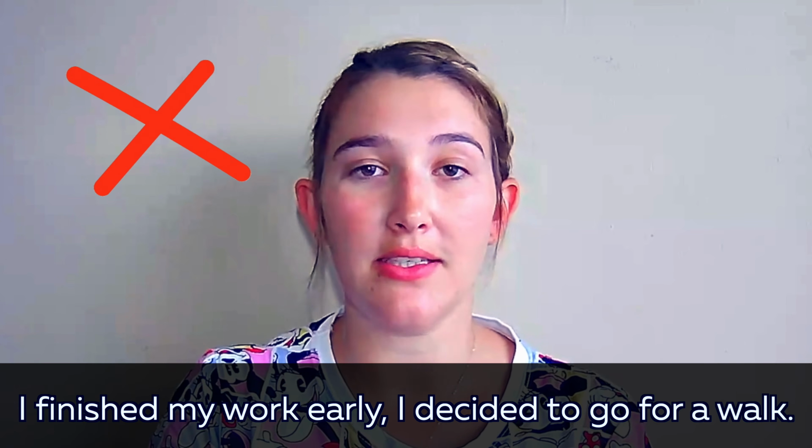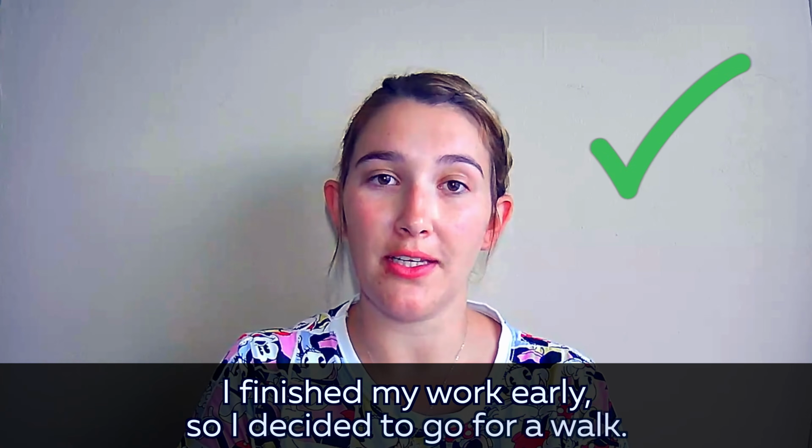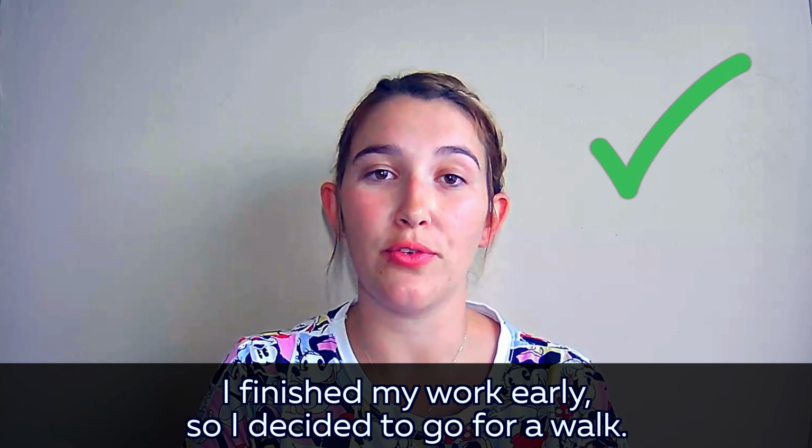In our correction, a comma and a coordinating conjunction "but" are added to properly separate the two independent clauses. Another mistake is the comma splice, where two independent clauses are only joined together with a comma. "I finished my work early. I decided to go for a walk." The correct way, "I finished my work early, so I decided to go for a walk." In our correction, the comma splice is fixed by adding a coordinating conjunction "so" after the comma, creating a compound sentence. This makes two independent clauses grammatically correct and properly connected.